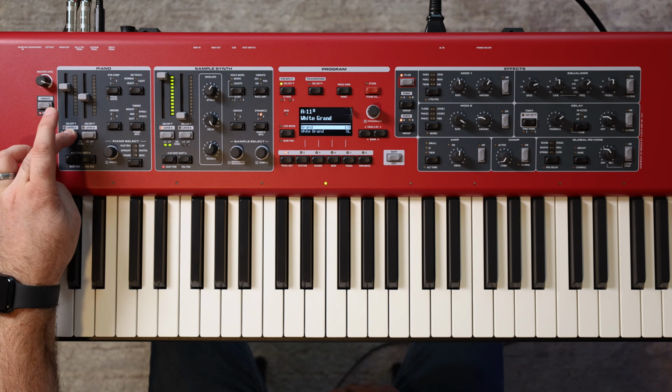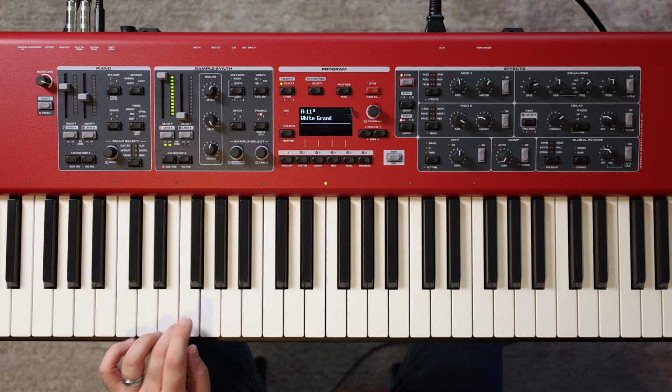Let me turn the piano off for a second here. Let me try a different one. Let's go with an upright.